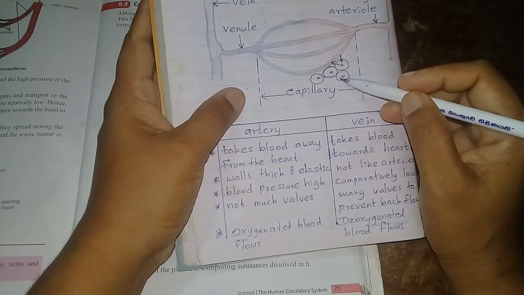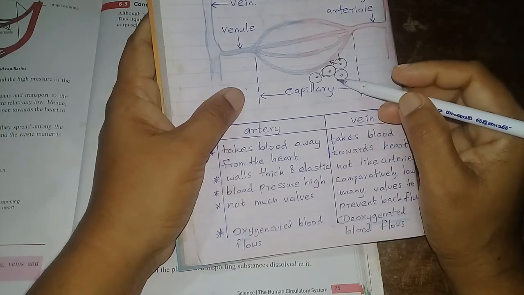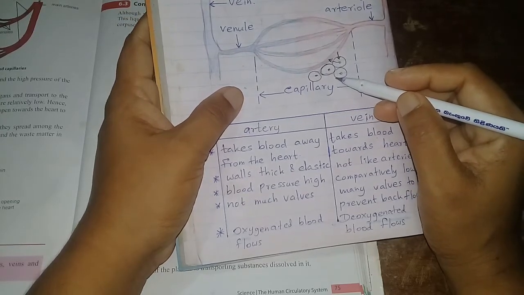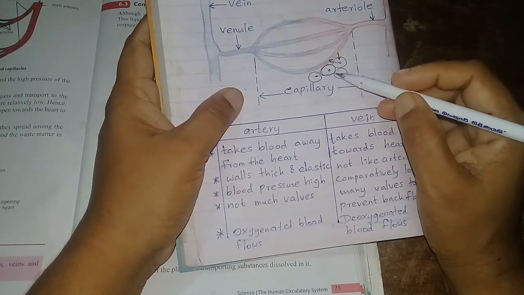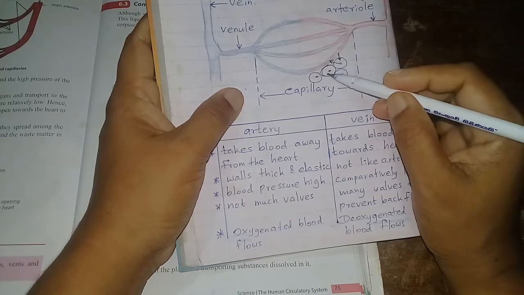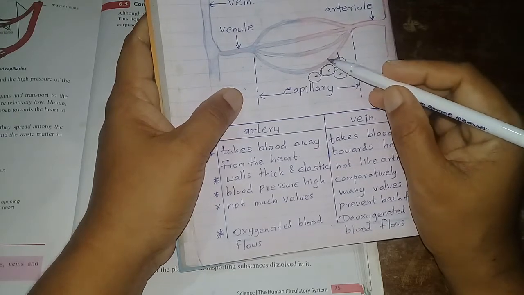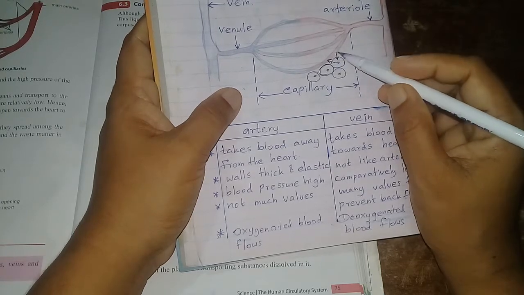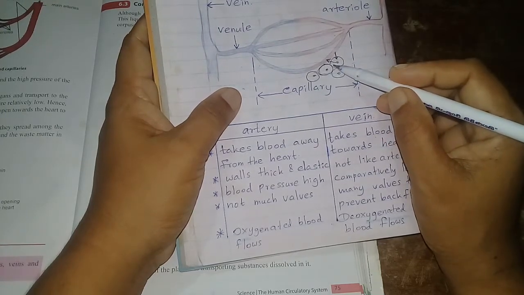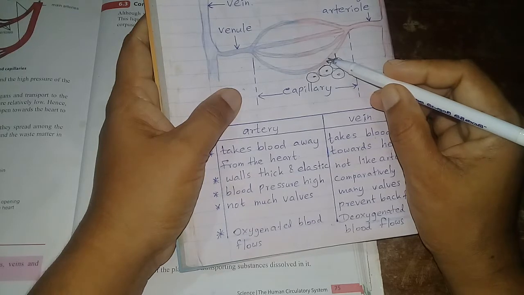For example, carbon dioxide and nitrogenous waste matters are at a high level. Therefore, from the cells to the blood, they start to diffuse. Understood? So that is how materials are exchanged between blood and the cells, right?